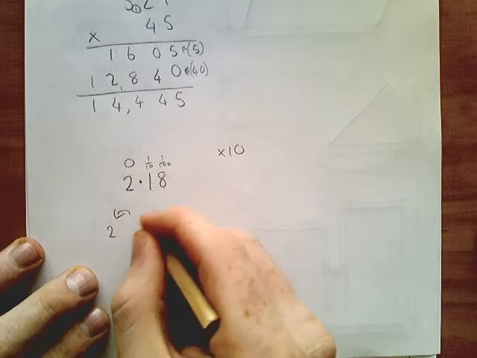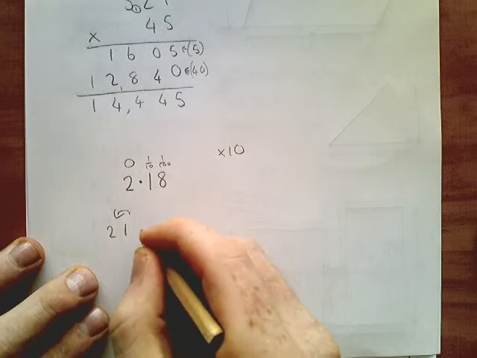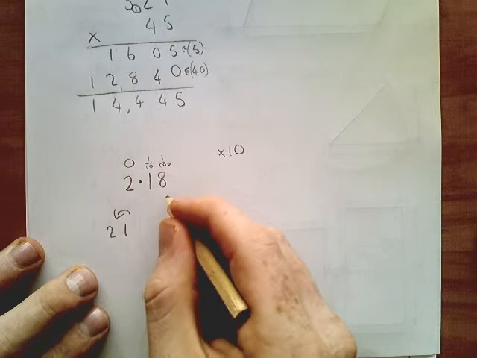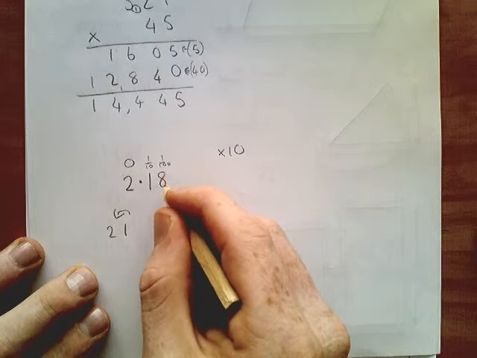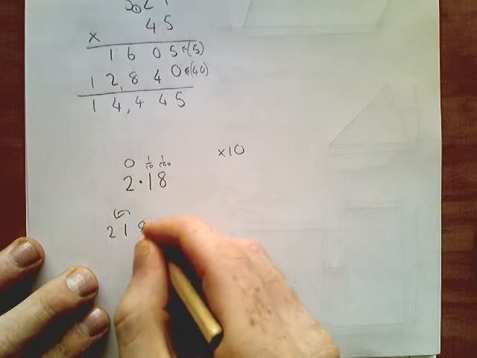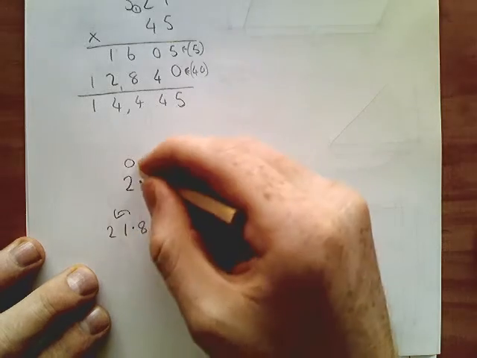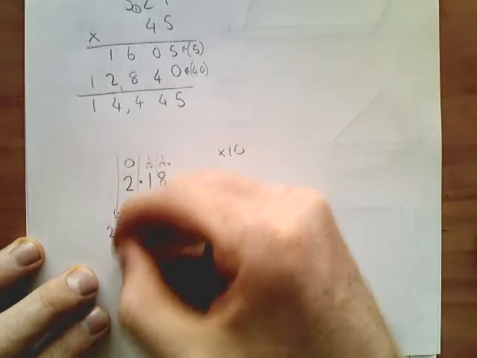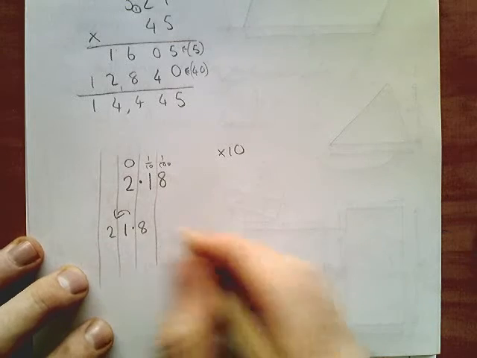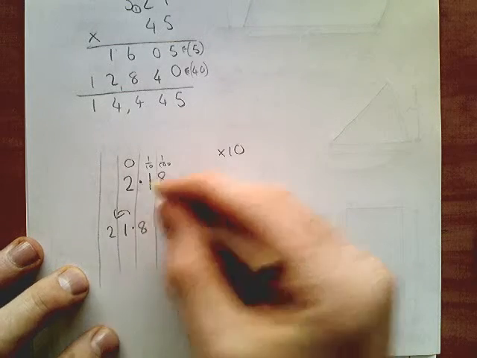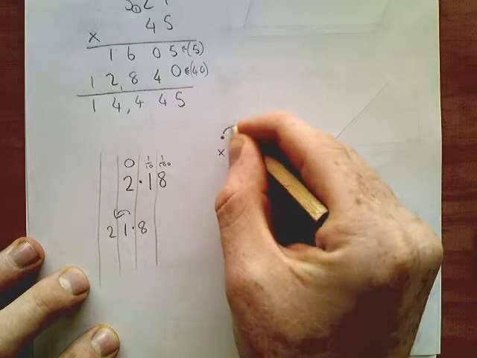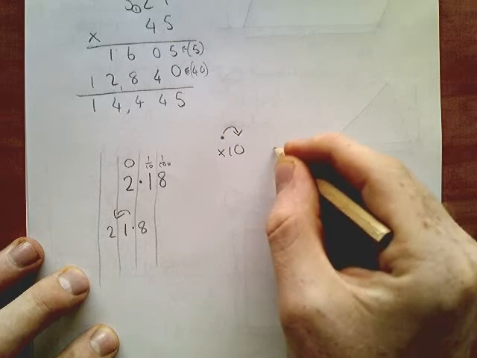The 1/10 is going to jump into the units column, or the ones column, and the 8/100 is going to jump into the 10th column. So everything just shifted one to the left. Or you could say it looks like the decimal point moved one place to the right.